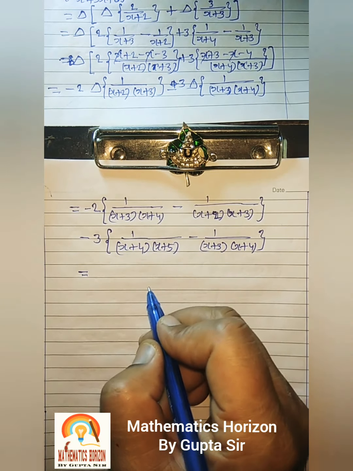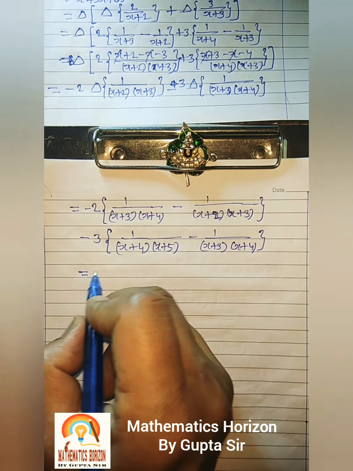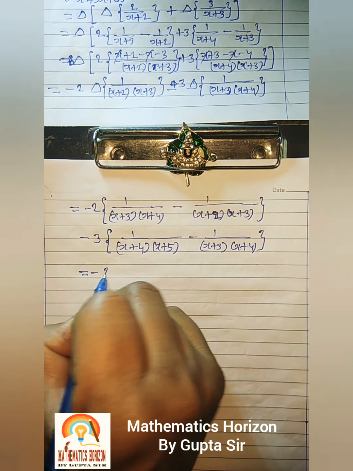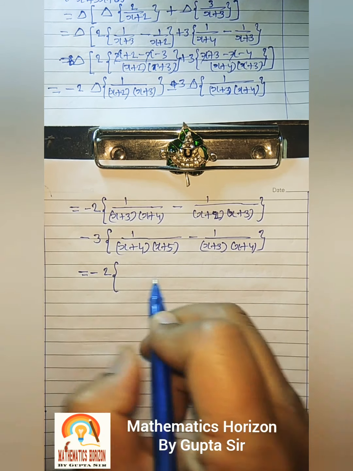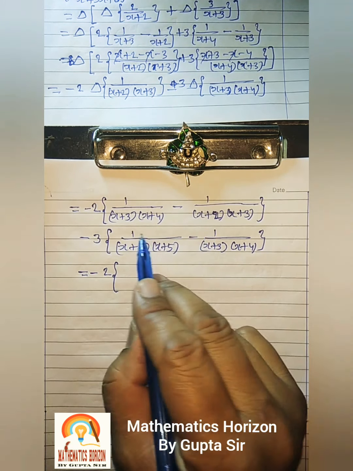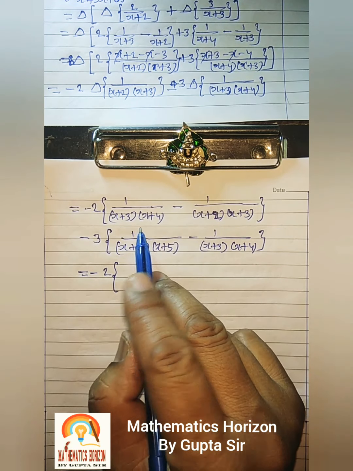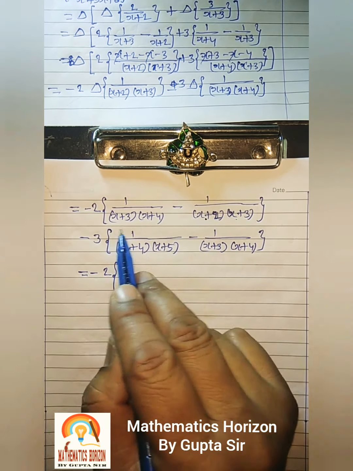Now solving this, what we can do here, minus 2. What is the LCM of this? x plus 2, x plus 3, x plus 4.